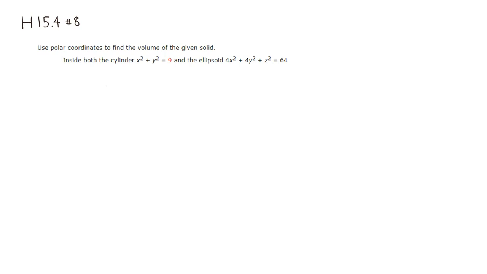Let's try to draw a picture first. So we have the x-axis here, and we have a y-axis here. It's terrible. And here's the z-axis. What we want to do is sketch the ellipsoid first.